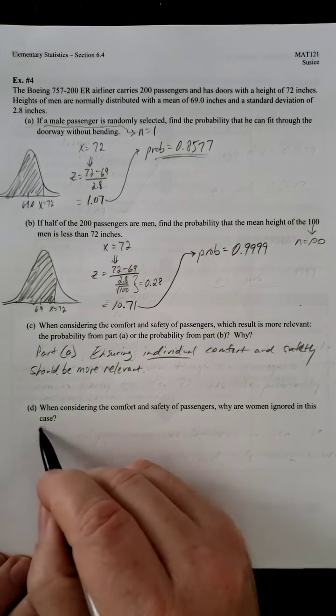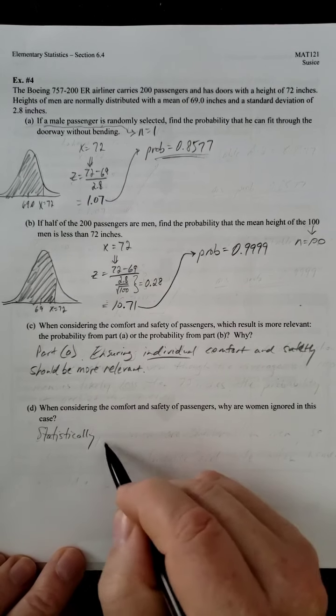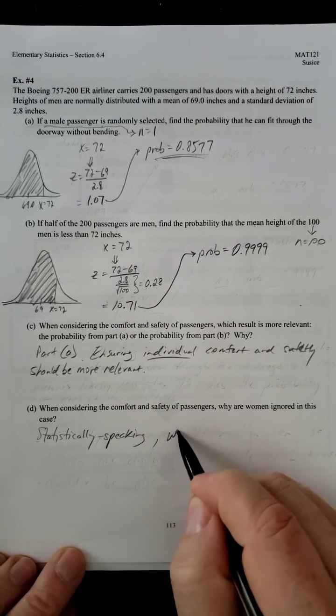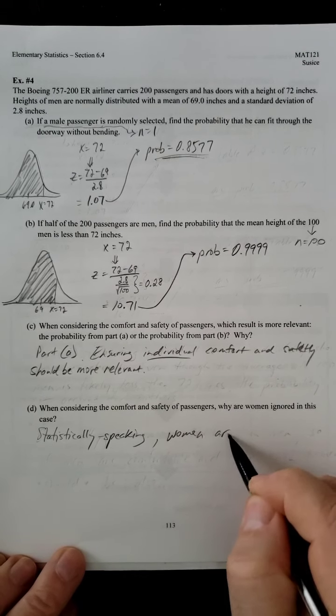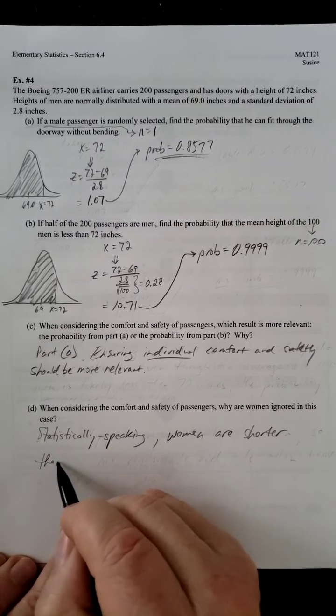So statistically speaking, women are shorter than men.